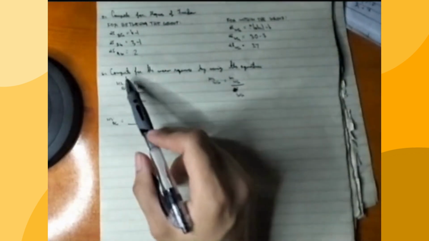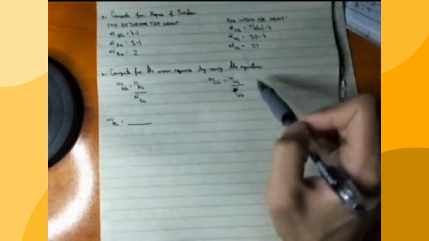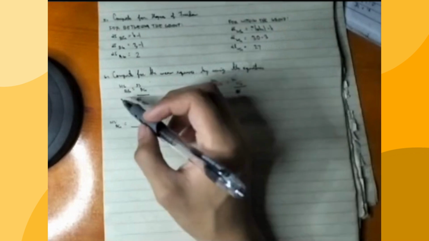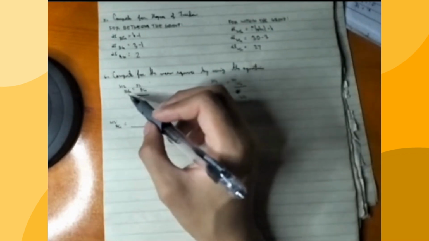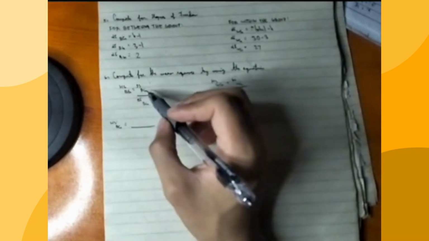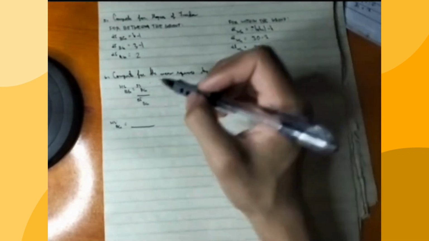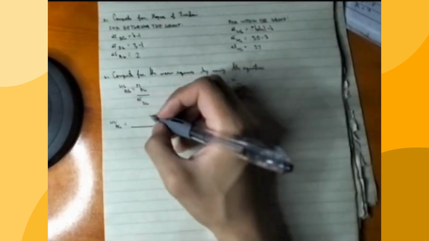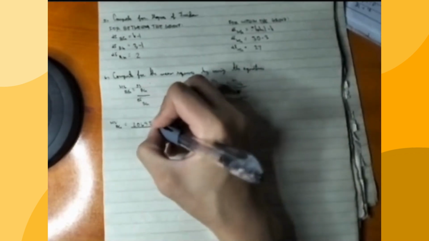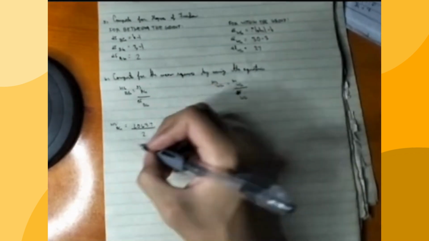Step 6, compute for the mean square by using the equation. For between the groups, MSBG equals SSBG divided by DFBG. So our SSBG is 2064.7 divided by 2.